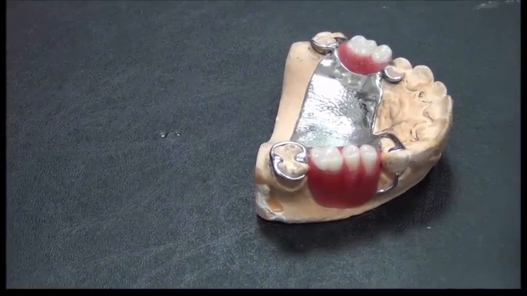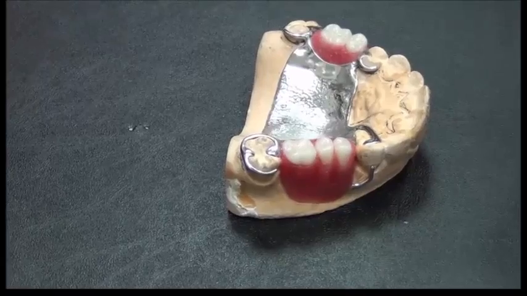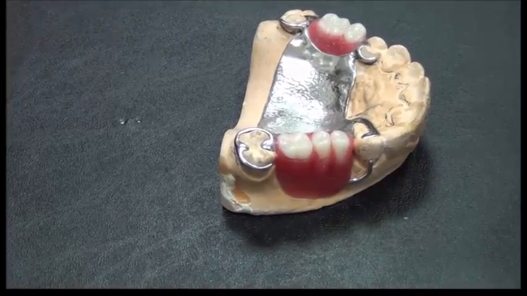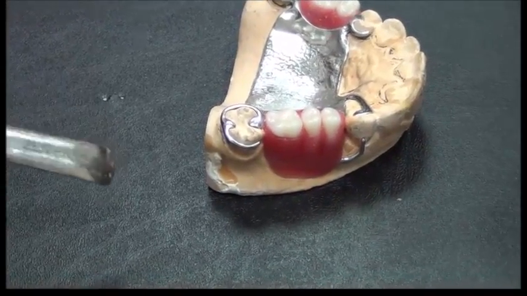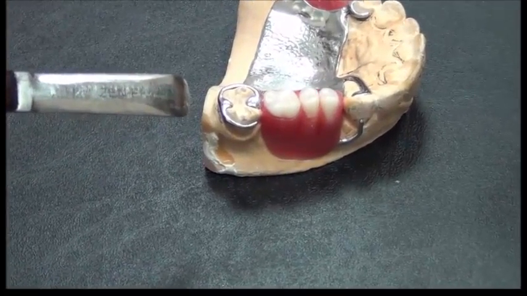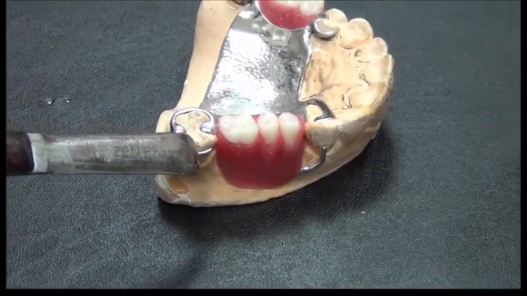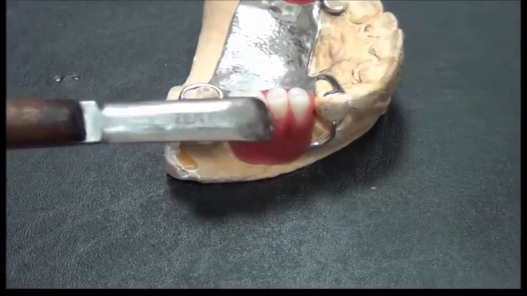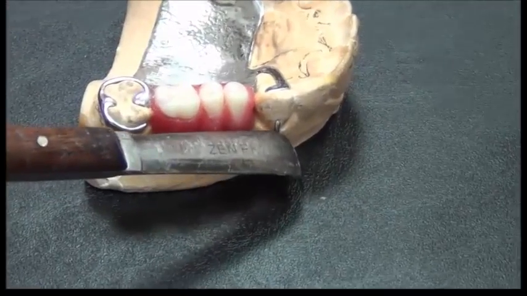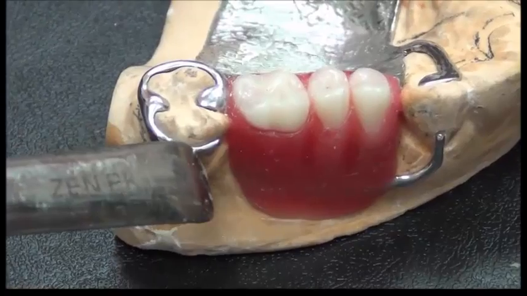To understand the most basic process of surveying, looking for undercuts, we will use this part of the demo to show you the importance of presence of an undercut for retention. This partial denture needs to be retentive, so it needs to extend some of its metal components into areas called undercuts.